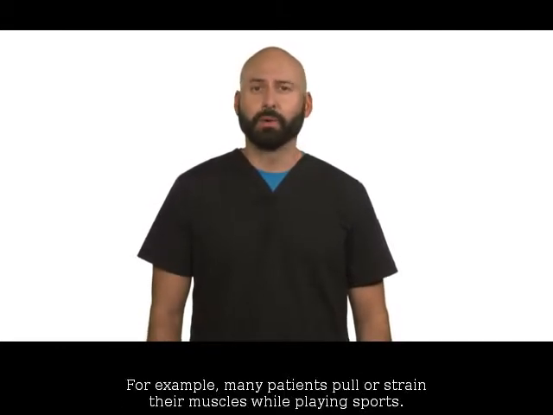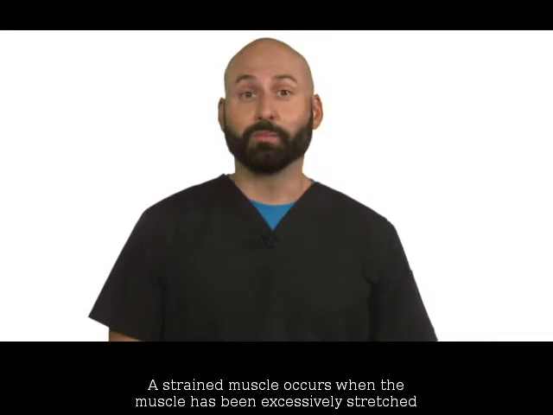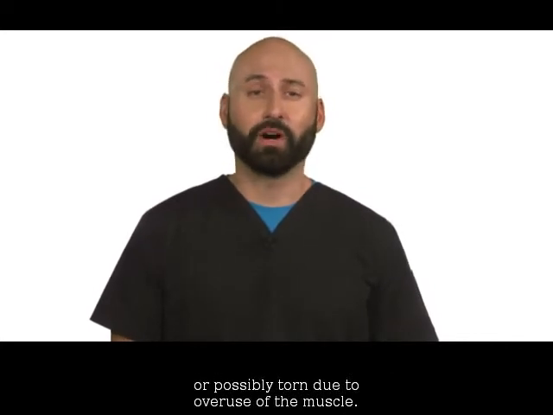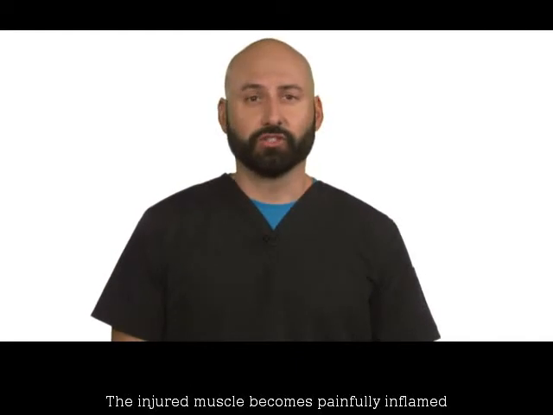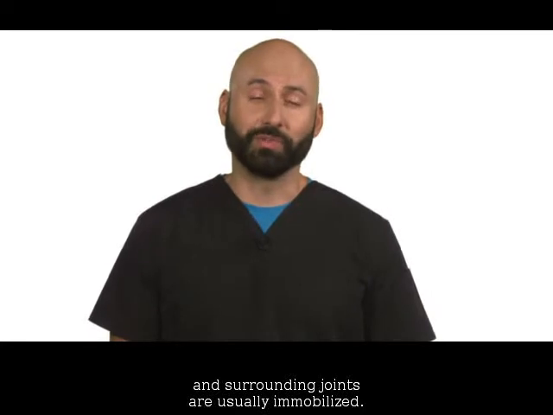For example, many patients pull or strain their muscles while playing sports. A strained muscle occurs when the muscle has been excessively stretched or possibly torn due to overuse of the muscle. The injured muscle becomes painfully inflamed and surrounding joints are usually immobilized.